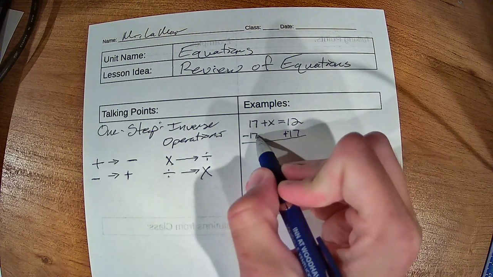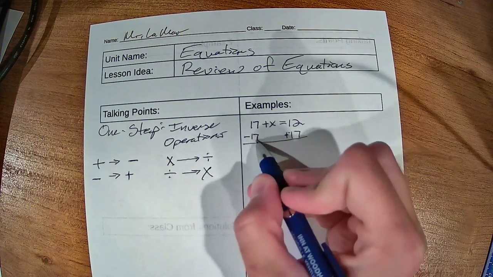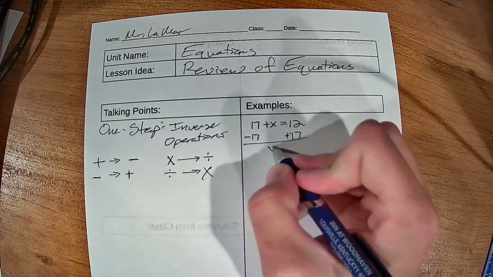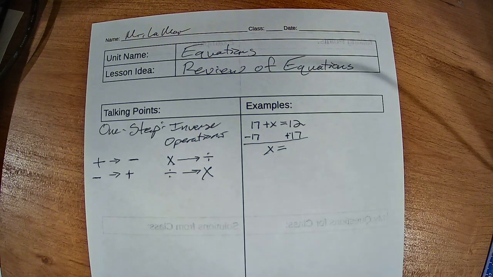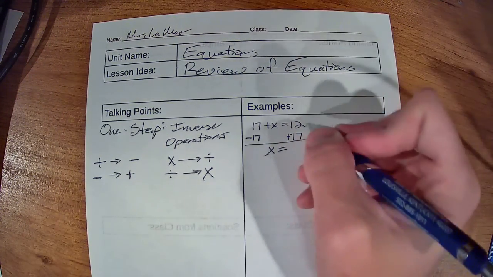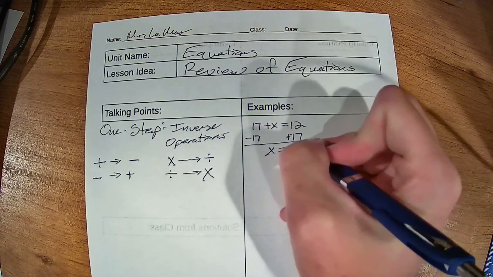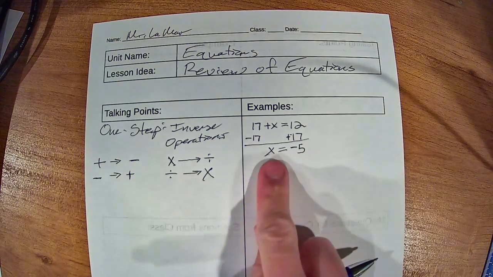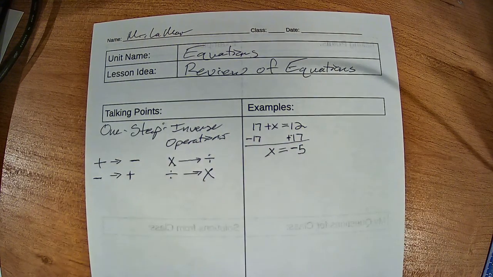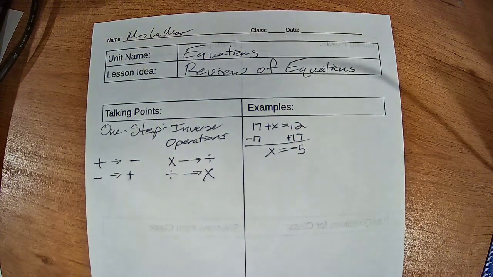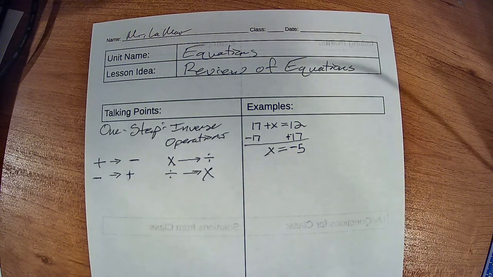So if I have 17 and I subtract 17, that gives me 0. 0 added to x is just x. And then on the other side, we've got 12 added to a negative 17. If we add those together, we get negative 5. So that's our solution, our final answer for the problem. And again, we used inverses. We're adding something on, so we use subtraction to undo it.